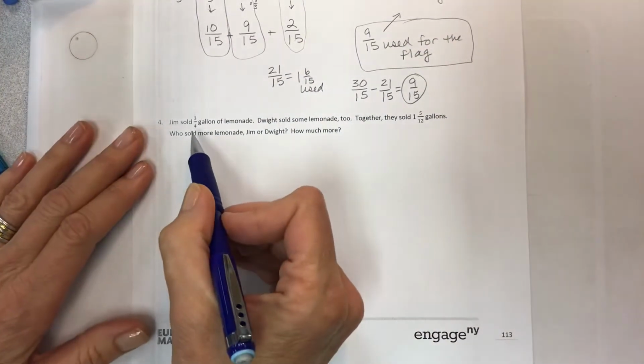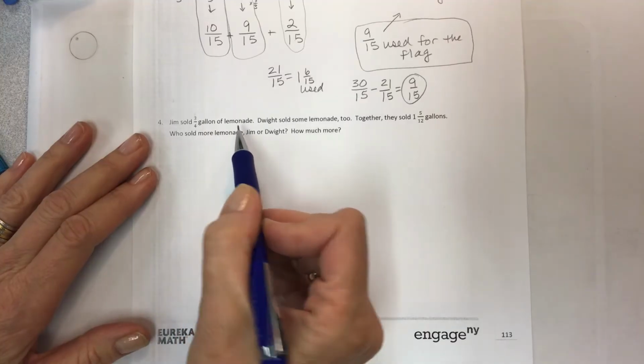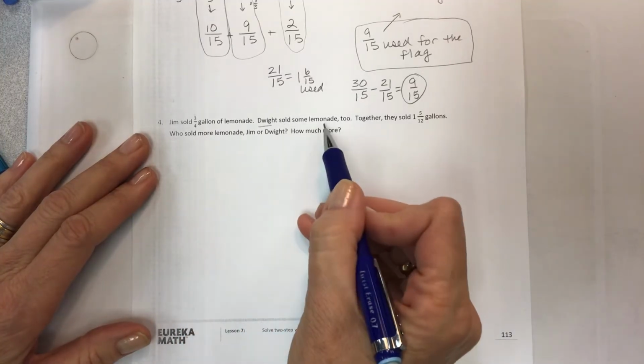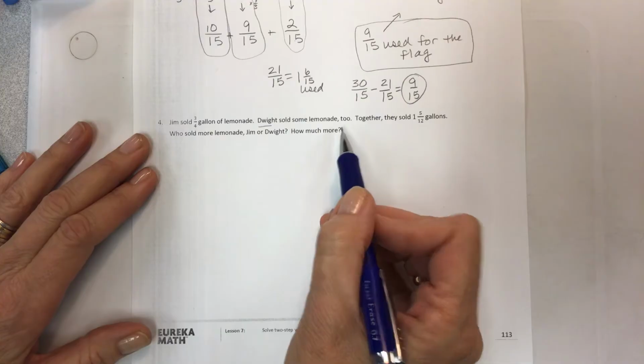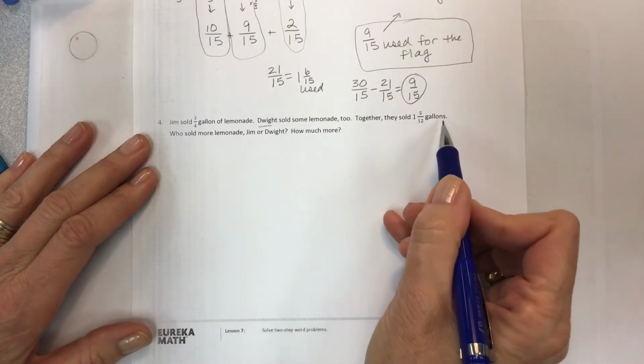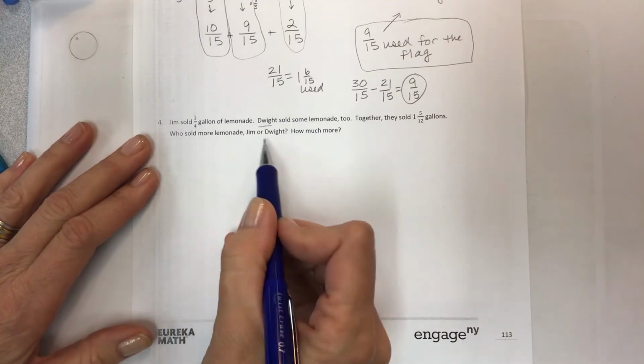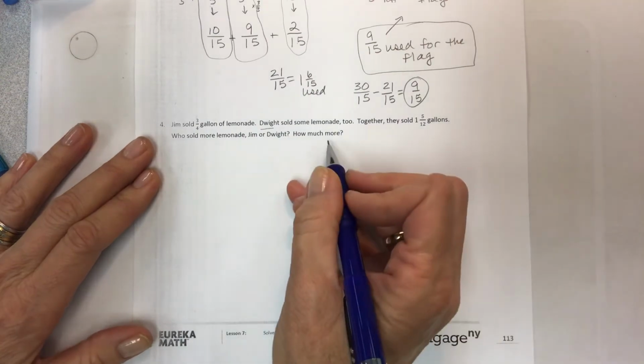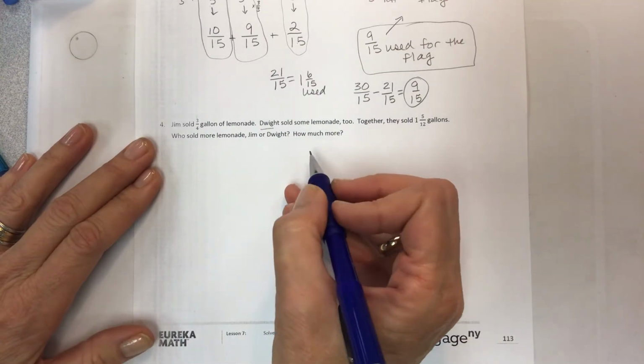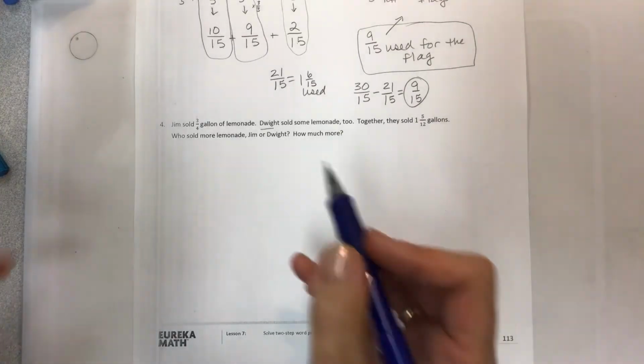Okay, Jim sold 3/4 gallon of lemonade. Dwight sold some lemonade too. I wonder who sold more. Together, they sold 1 5/12 gallons. Who sold more, Jim or Dwight? How much more? I'm sure they had a fun competition. It's referenced probably to The Office. Somebody must be a big fan.